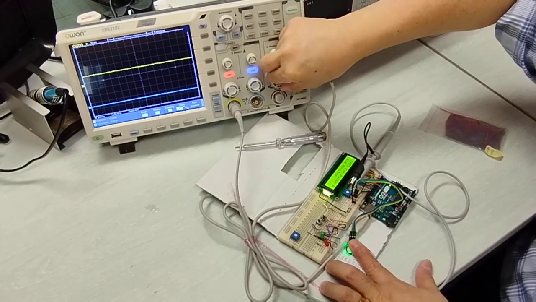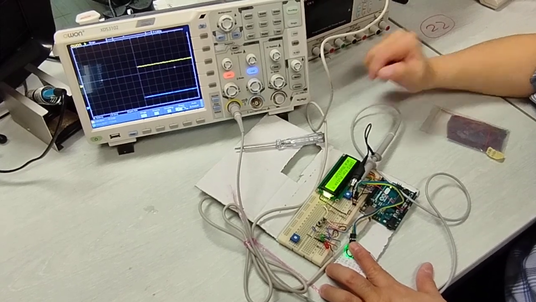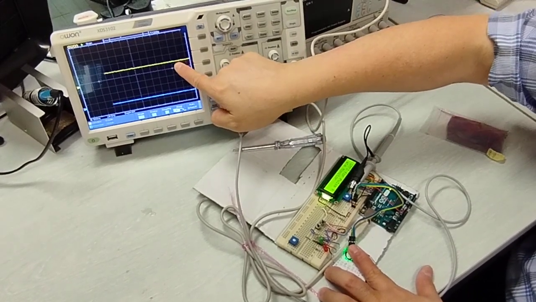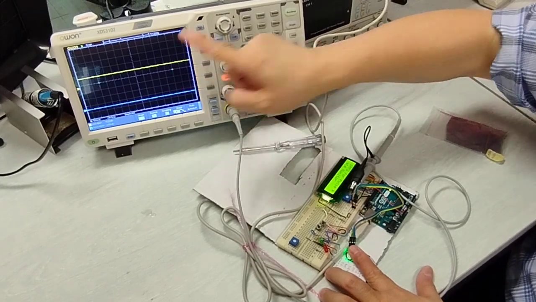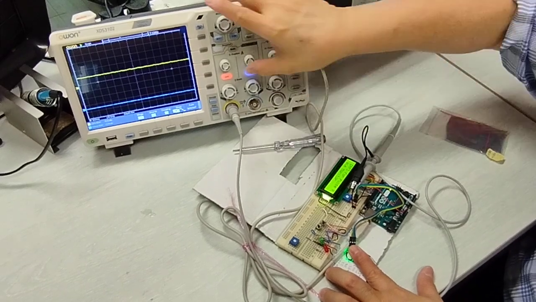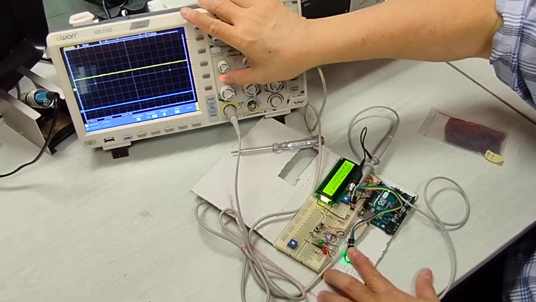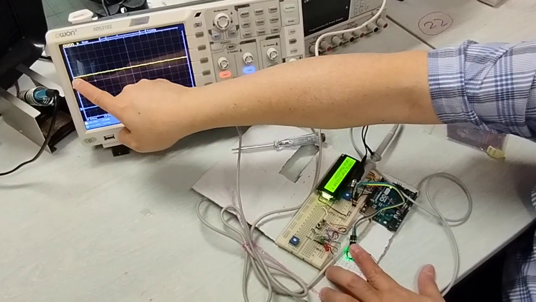So if you look very carefully at this going on here, you will begin to see there are tiny little blips coming out. You have to make sure that when you are watching this, your channel 1 that you are picking up the signal, if you are on DC, there will be a big gap between this.